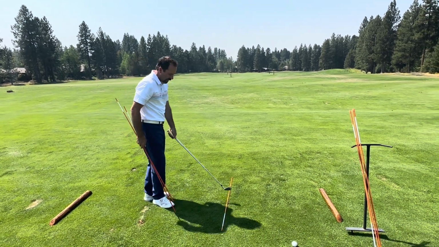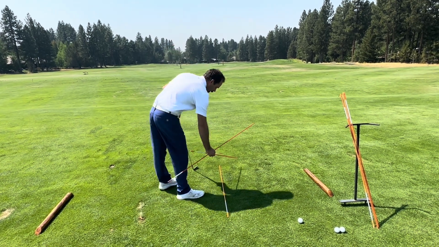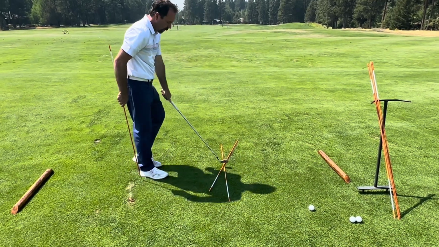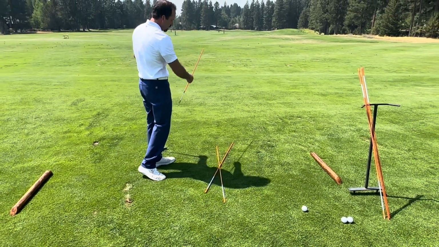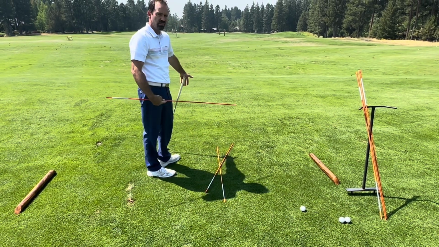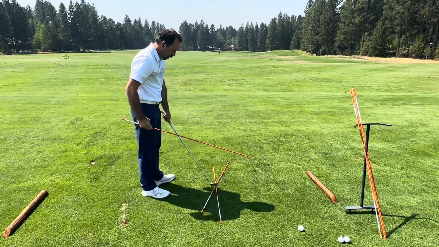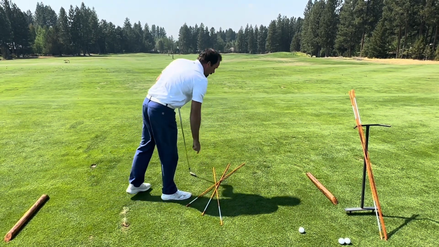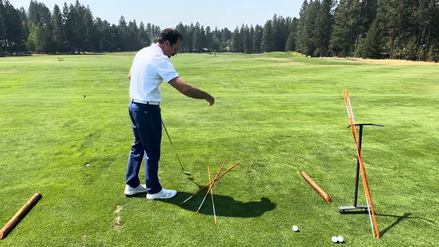Now what happens if we come from the inside and our club is traveling on a path going to the right of the target? Well, the same thing. If it's a square club face, we're going to hit it to the right of the target and it's going to stay on a straight path. That's called a push, most commonly. Now let's add some club face. If the club face is open, that means the ball is going to travel even farther right. It's going to start right and fade or slice.